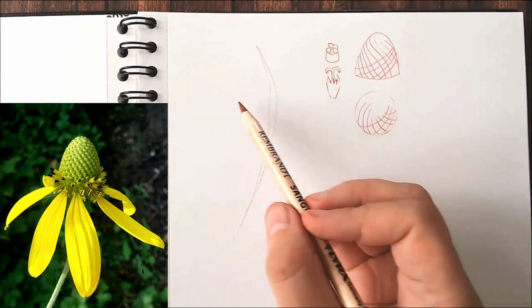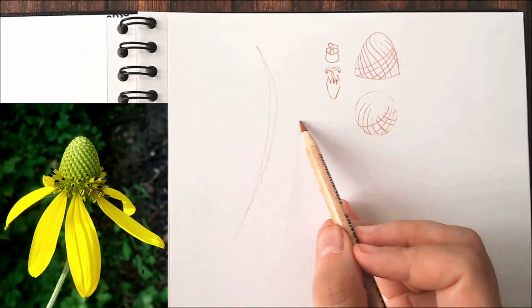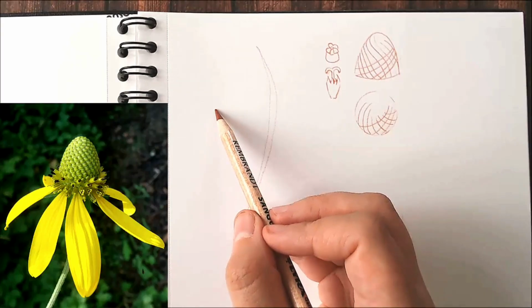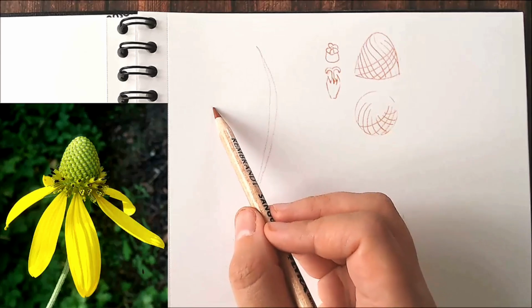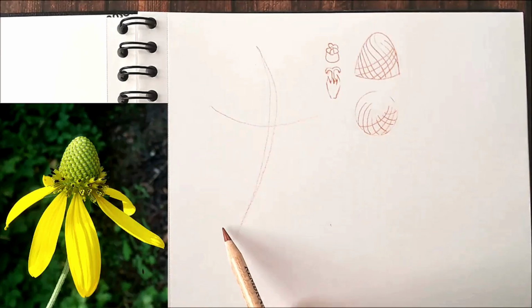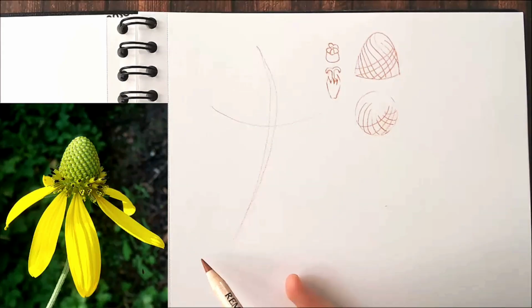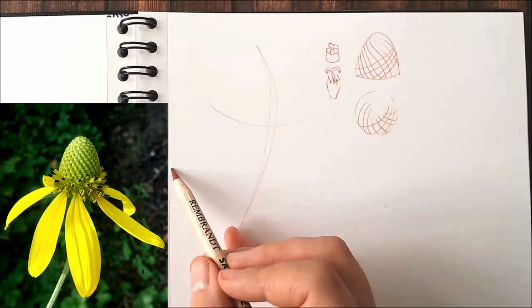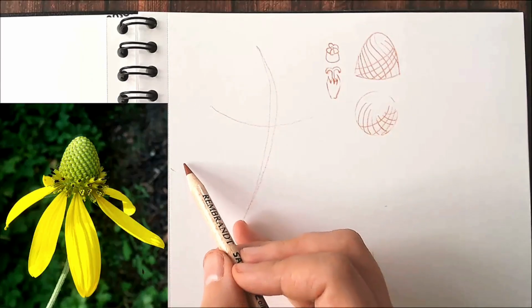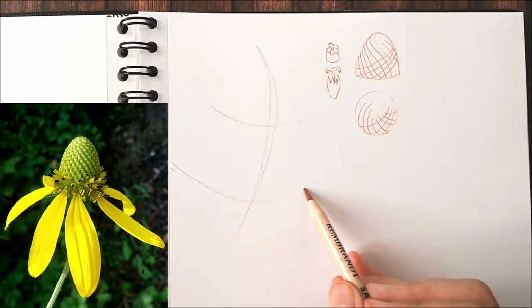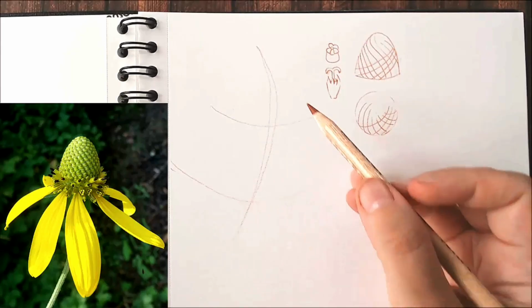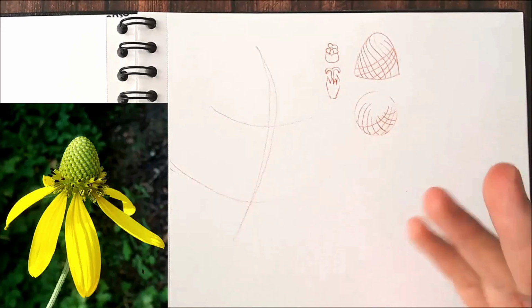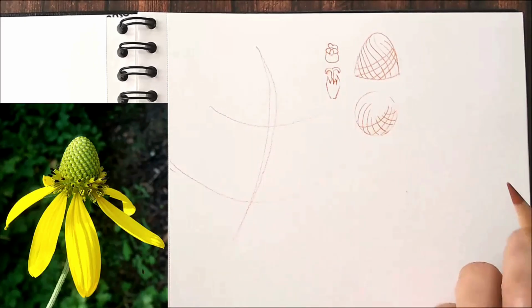Then I want to mark with some horizontal curved lines the position and proportion between petals and the disc. This is approximate. It's not like in our project of drawing flowers, as I don't try to be very precise and measure and all that. I just want to do a recording of the flower.